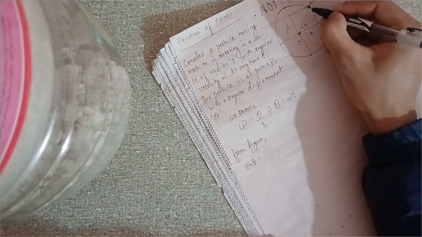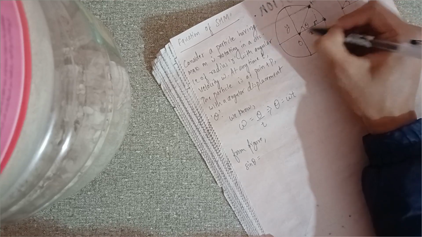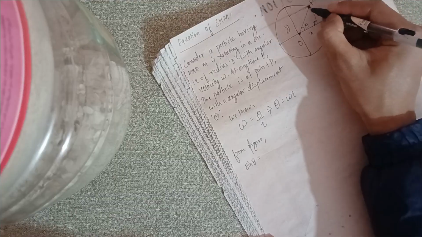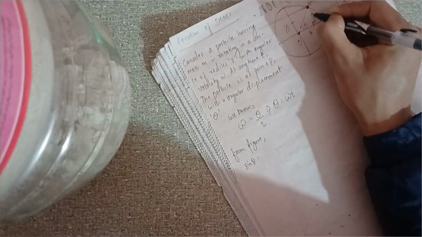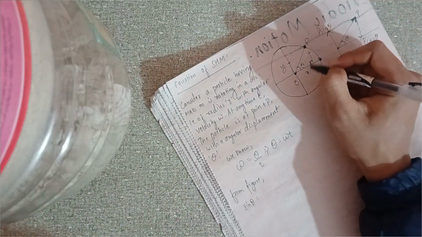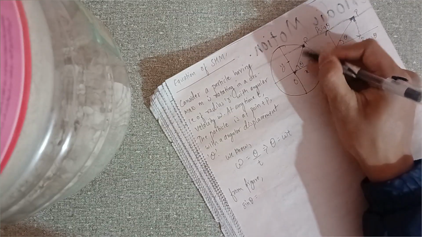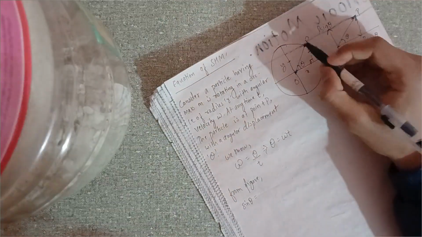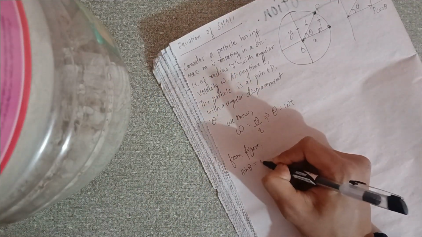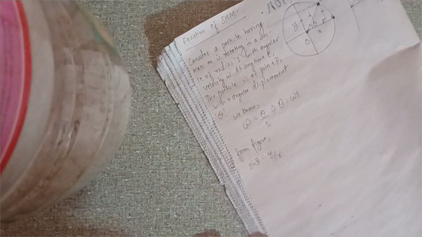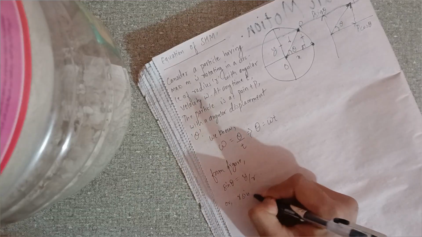So from figure we need to keep it. Sin theta is equal to, in this right angle triangle, perpendicular by base, that is this thing by base. This thing is equal to y, and perpendicular by hypotenuse, the hypotenuse is basically the radius of the circle. So sin theta is equal to y by r, or it is basically r sin theta equal to y.